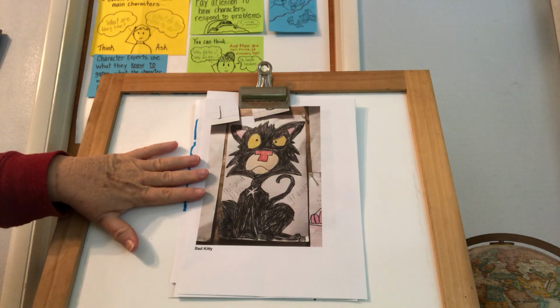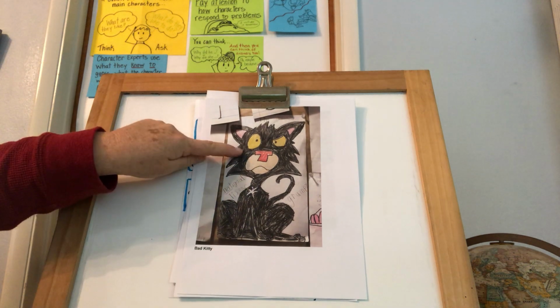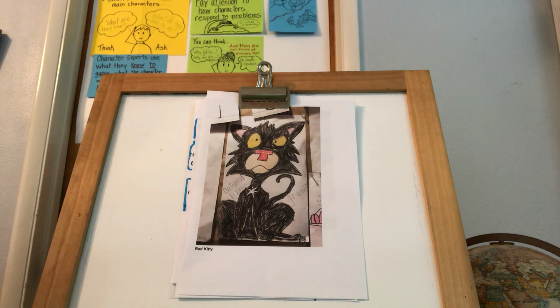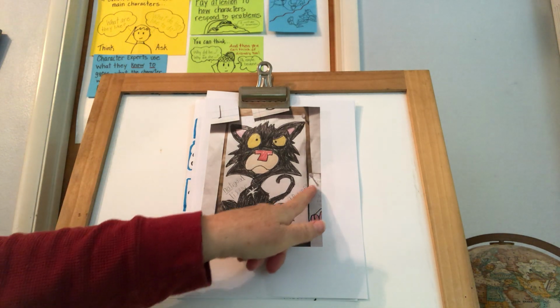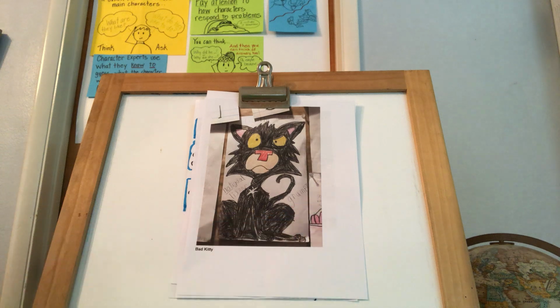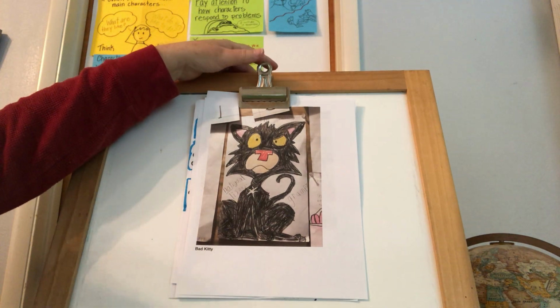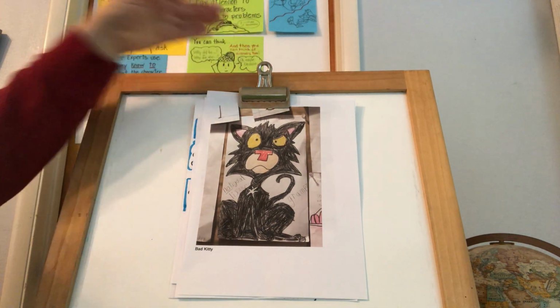So this student was noticing that Bad Kitty throughout the whole book really was not a good listener, and that this character tends to be grumpy. Okay? Think about that for a moment, and I'm going to share one last one.